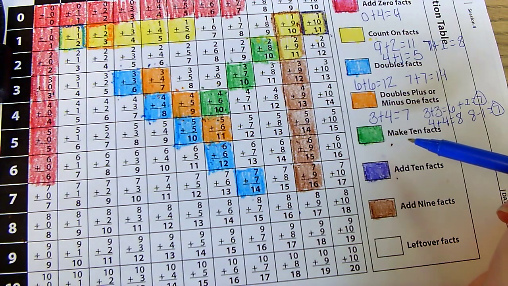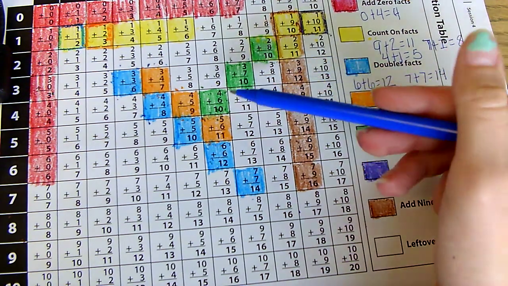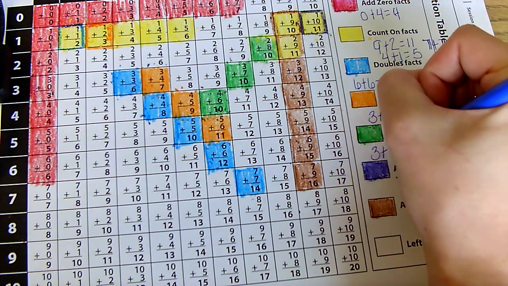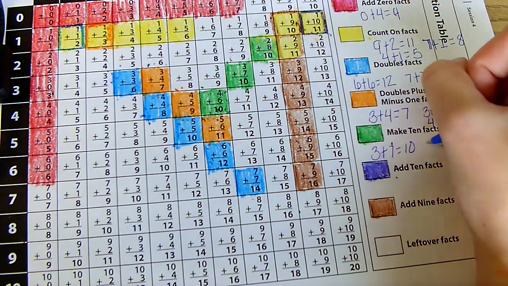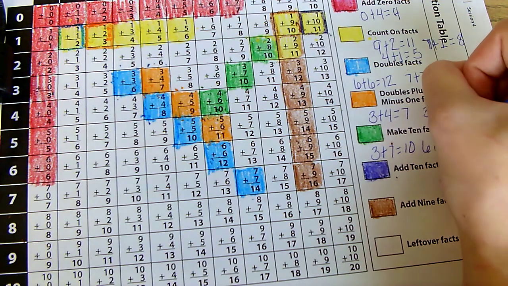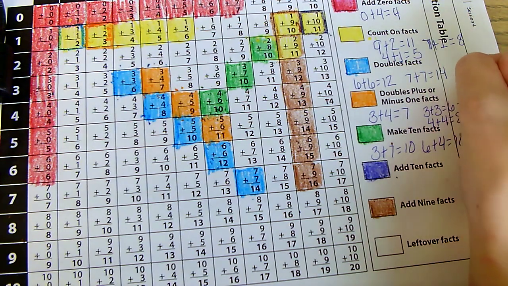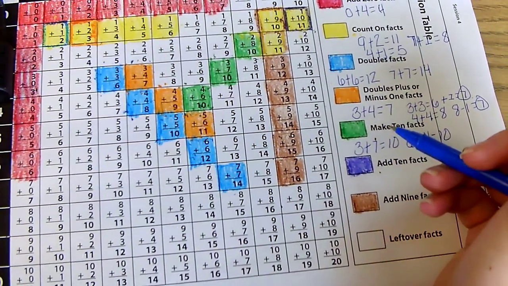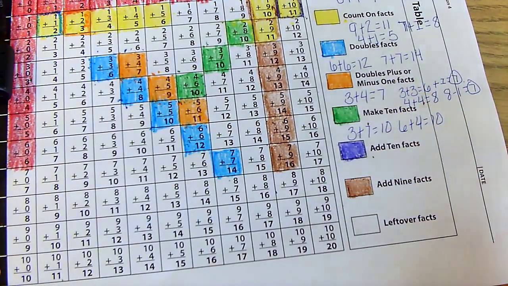Next one is make 10 facts. So anywhere that you make 10. So 3 plus 7 equals 10. 6 plus 4 equals 10. Okay. Then add 10 facts. Okay, so anywhere that you are adding 10. So let me color some more of these for you.